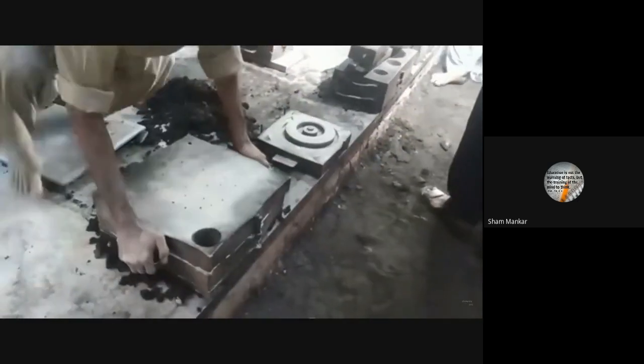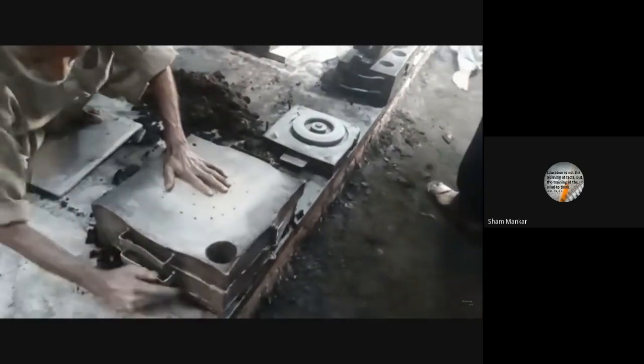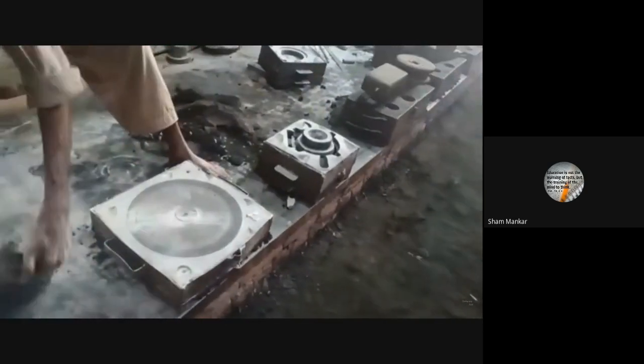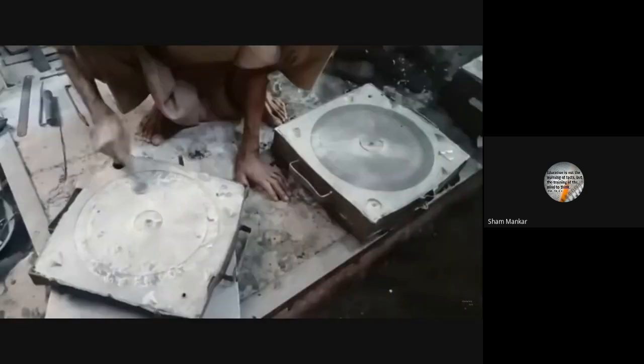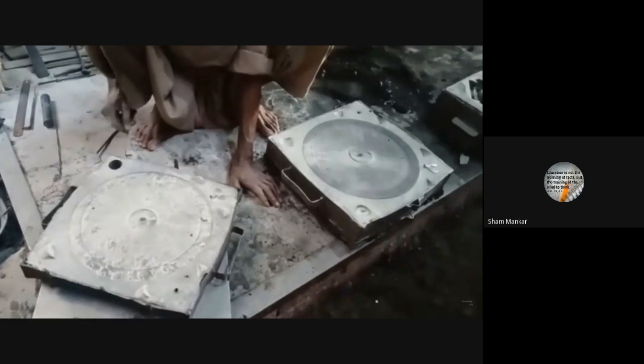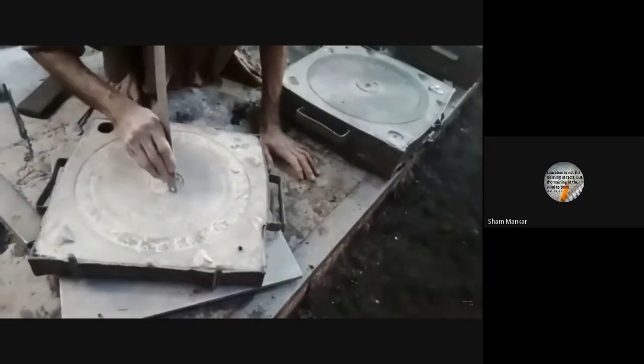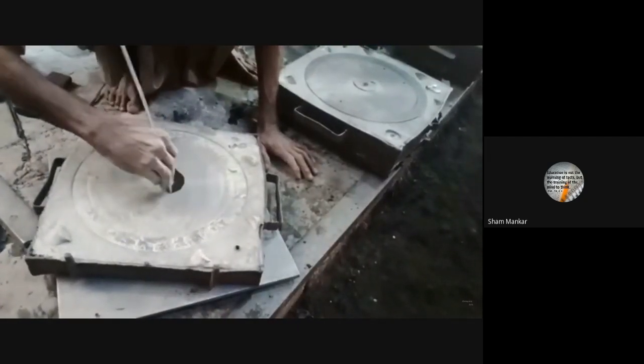Again the venting operation is there. Okay. So now they are removing that particular pattern and the unwanted sand particles.